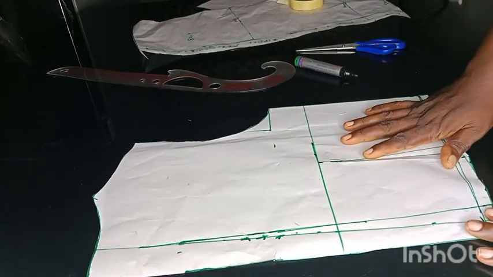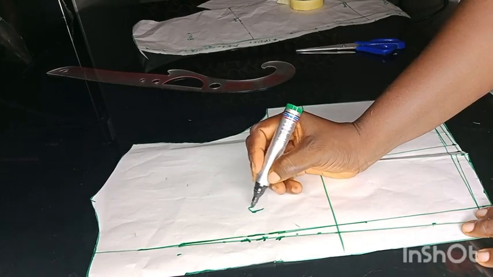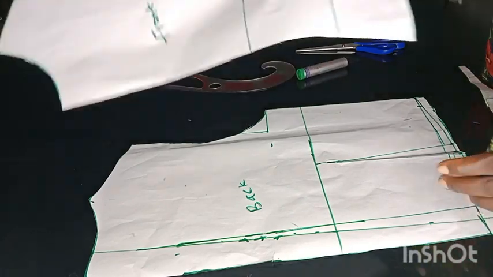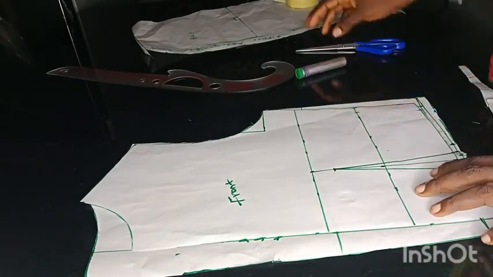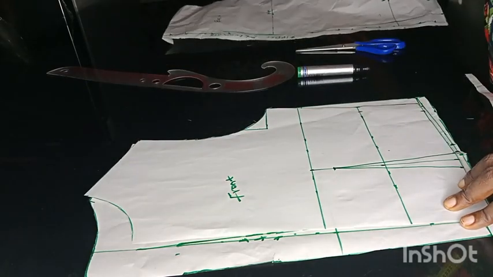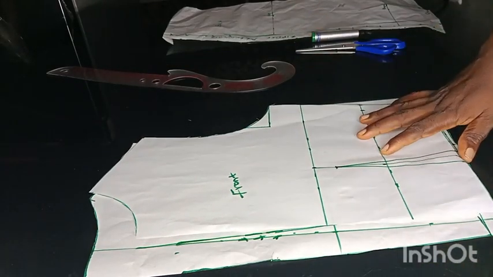I am through with the back pattern. This is the back pattern. And this is the front pattern. If you want to know how I draft the down part of my gown, I will be pasting the link in the comment section.